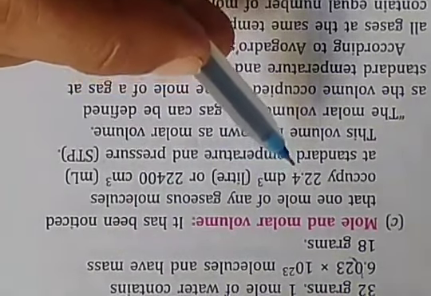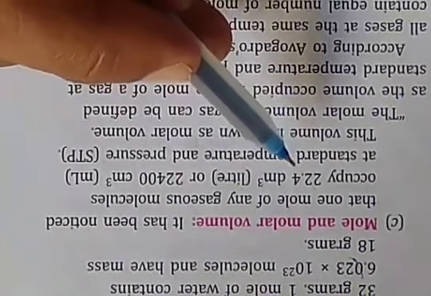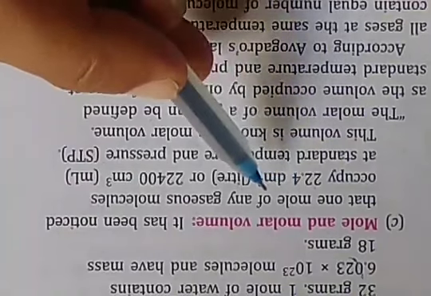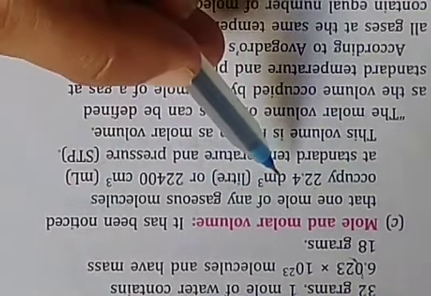Now, 1 mole of any gaseous molecule occupies 22.4 liters at STP, and this volume is called the molar volume.